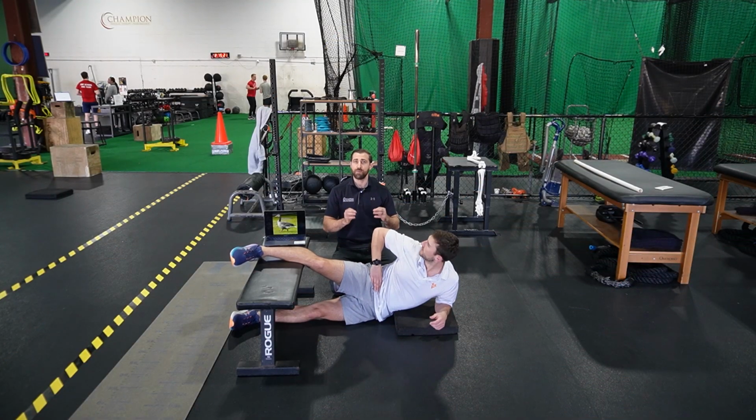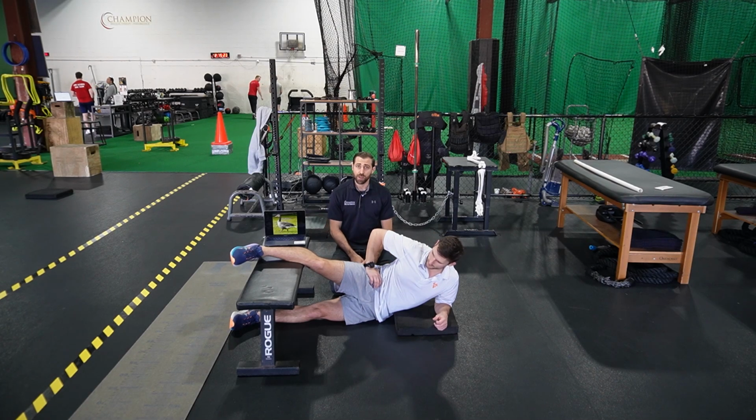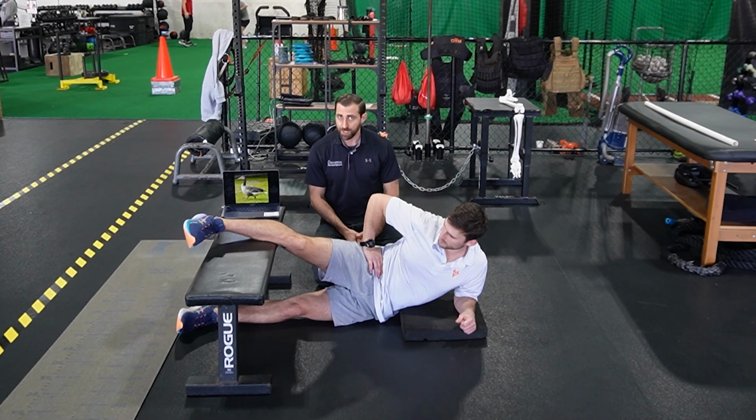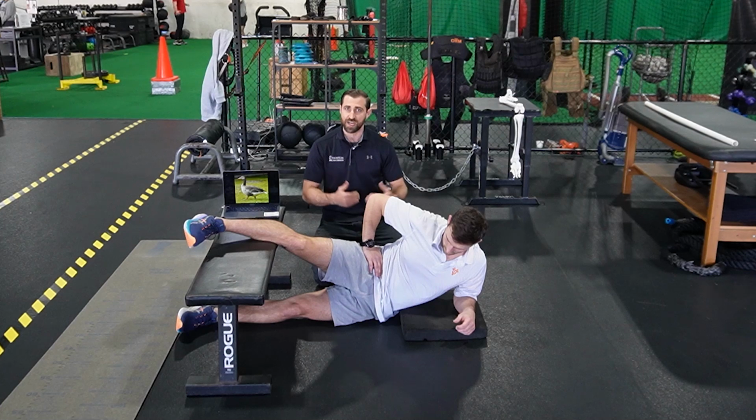Next, let's go over Copenhagen planks. These are phenomenal exercises for the adductors. They're also a little challenging for your older sedentary patients to get into this position, so make sure that you think about your exercise selection before you give this to an older person. But for athletes, they're phenomenal. The thing about Copenhagen planks is they're very hard, so we want to make sure that we have an easy exercise to start with.